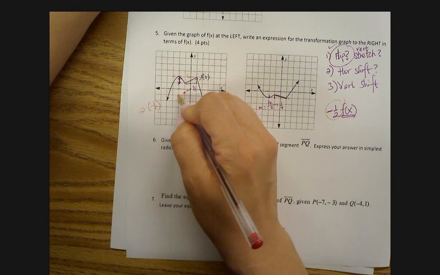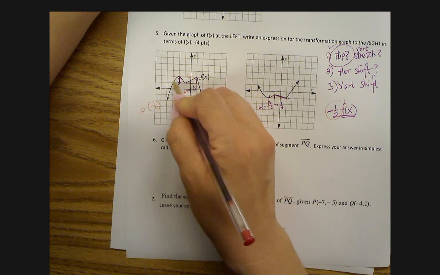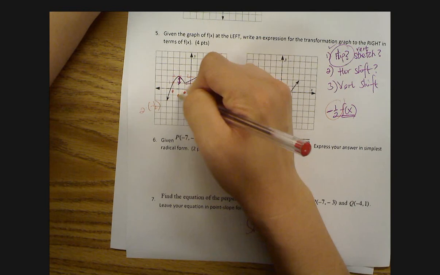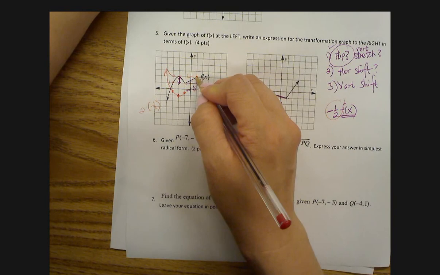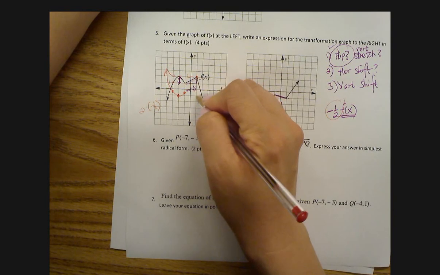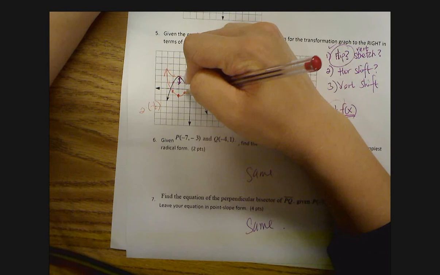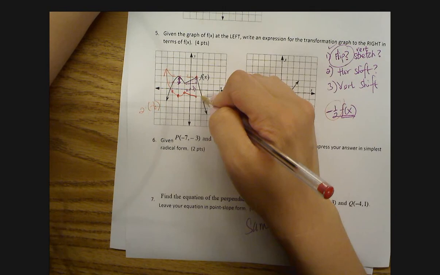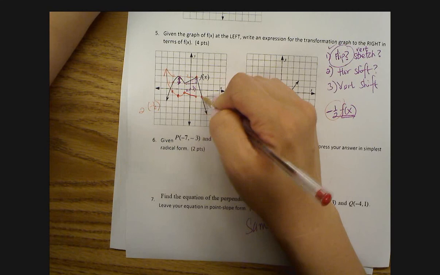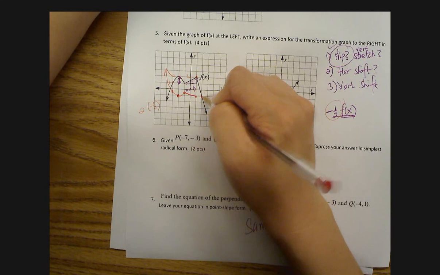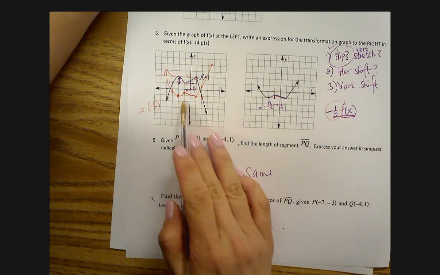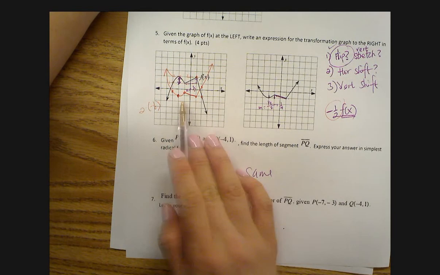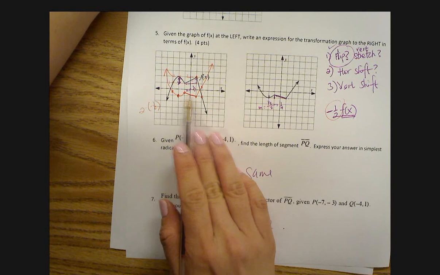Okay, this y value is 1. You multiply that by -1/2. It's like this. So you're going to have this kind of situation. Okay, this y value here is 2. 2 times -1/2 is -1. So you're going to have this. And then let's take this value. The y value is -1. -1 times -1/2 is +1/2. So we're going to have that. That's already what I need. So there is no horizontal shift and no vertical shift. So that's my final answer.